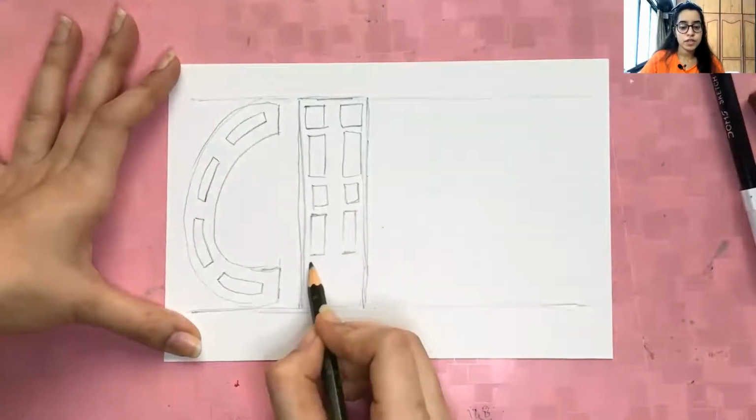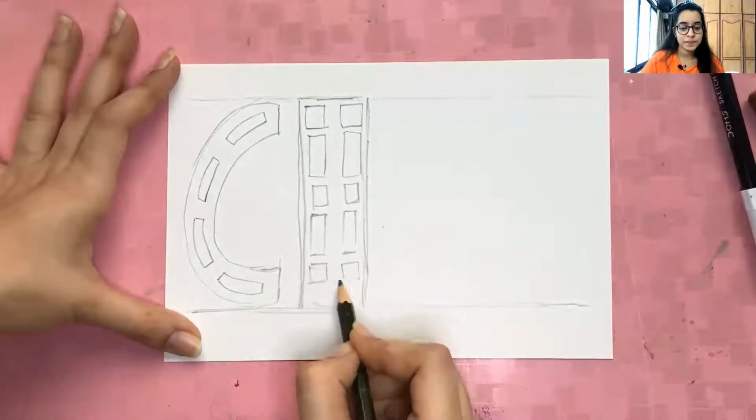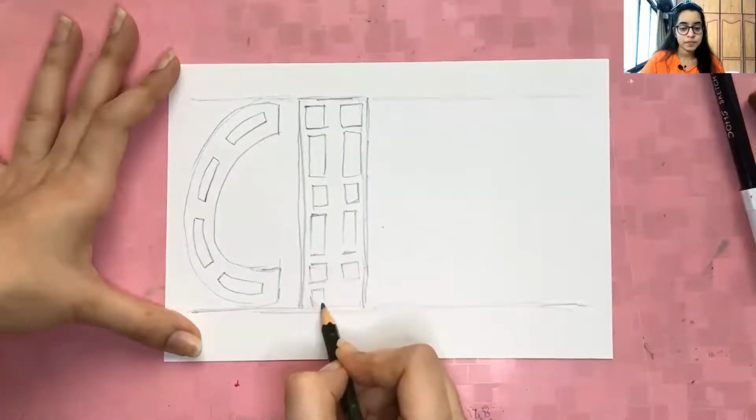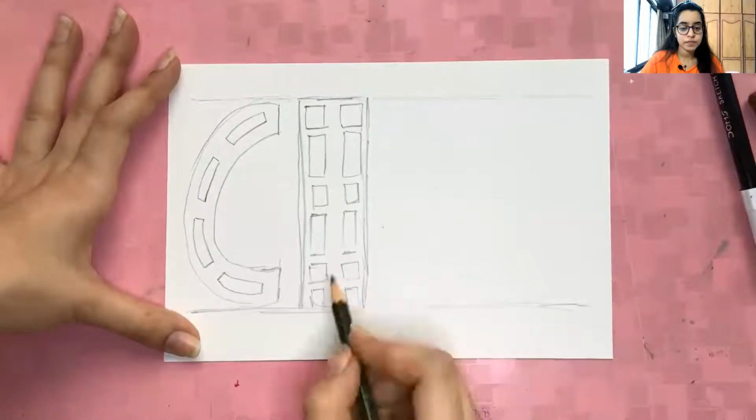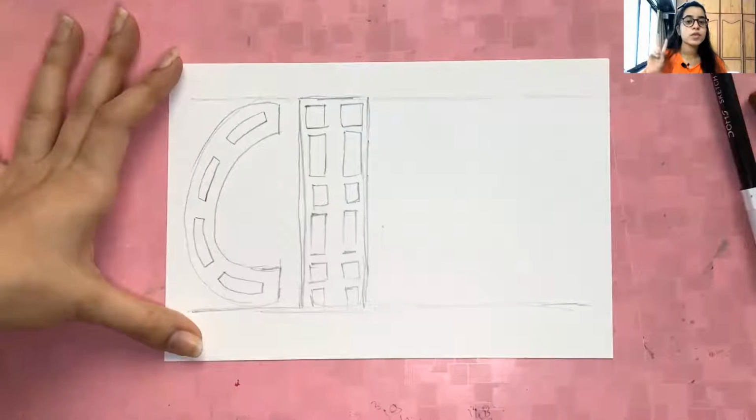All right, reaching till the end almost. Awesome. So we're just done with the two alphabets. We're done with 50% of the word already.